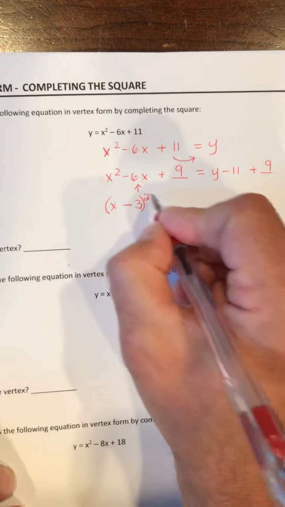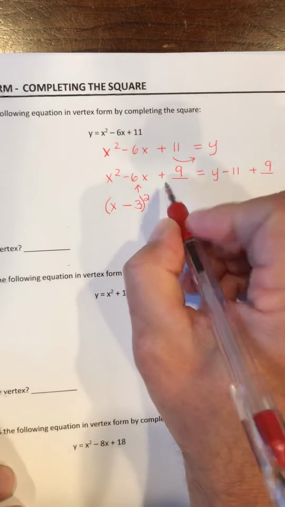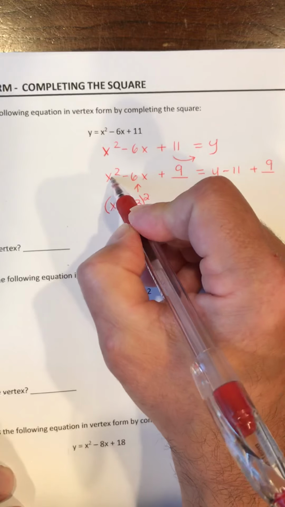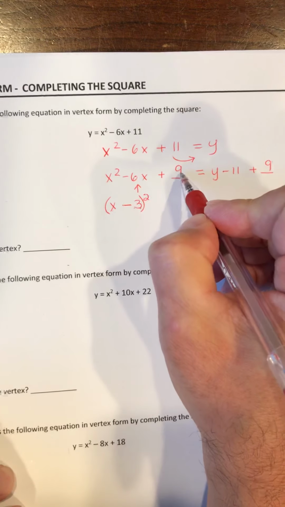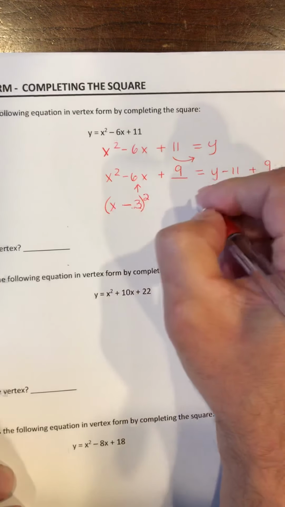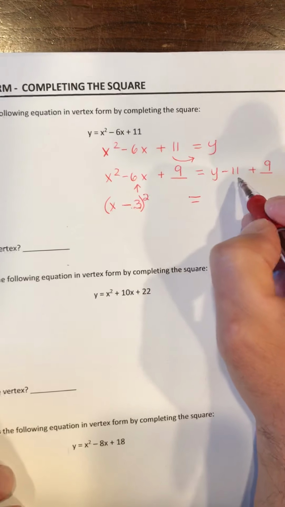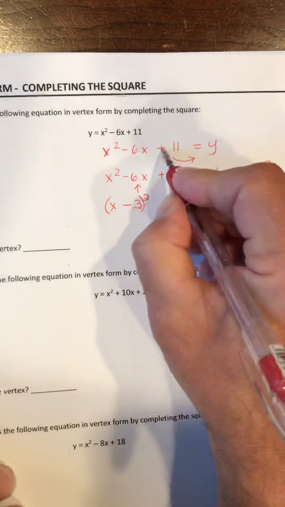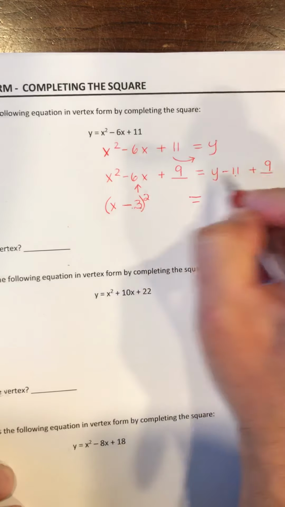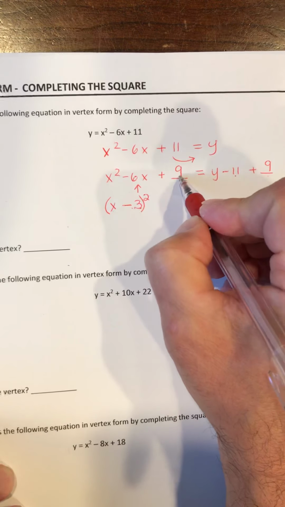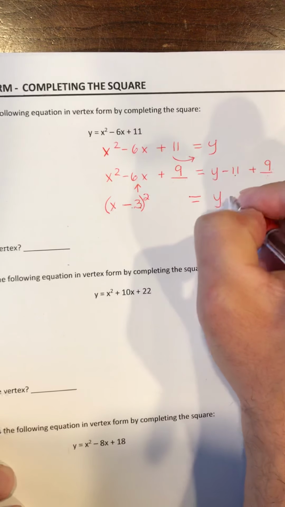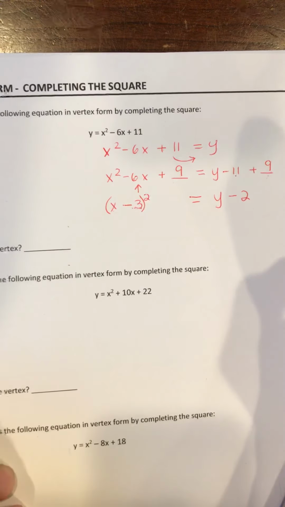If I were to multiply this out, write it out twice and multiply it, I would get this trinomial, because x times x is x to the second, negative 3 times negative 3 is 9, and negative 3 plus negative 3 adds to give me my middle term. On the right side, I'm going to combine the negative 11 that I swung over and the 9. The reason you have to add this 9 on both sides is you have to balance. If you do something to the left, you have to also do it to the right. Negative 11 and 9 combine to make negative 2.